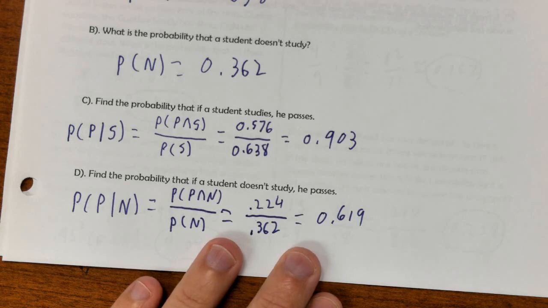I'm going to let you work on the last one on your own. You can check the key for the answer.